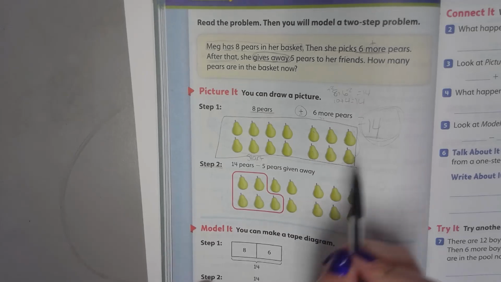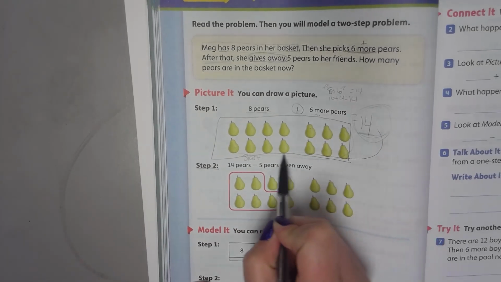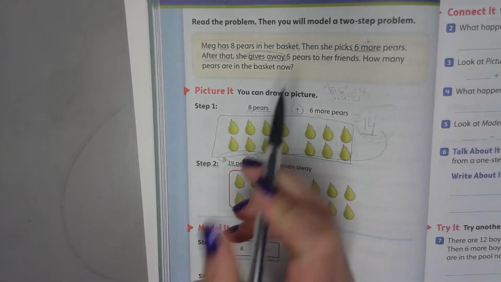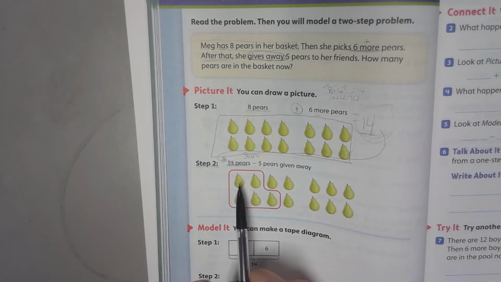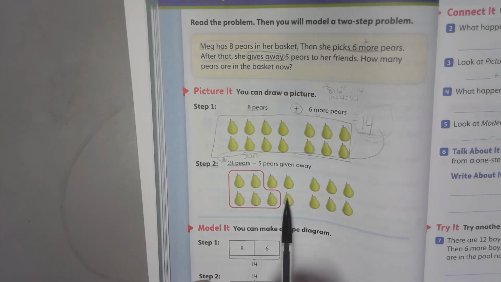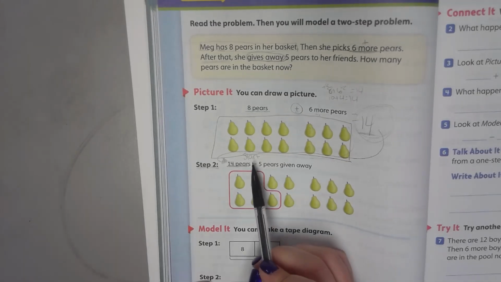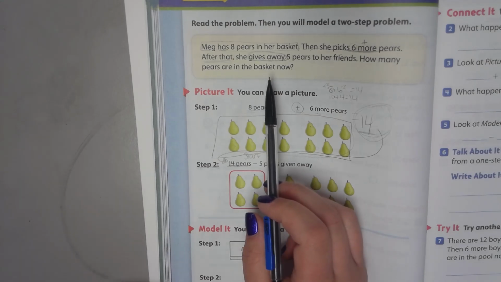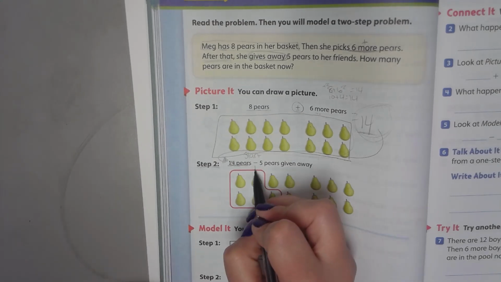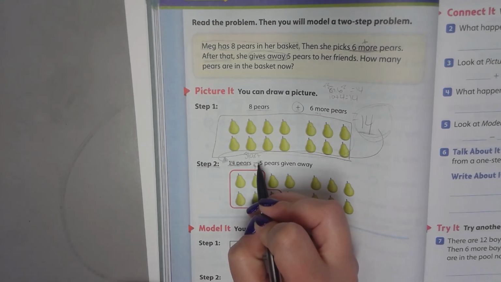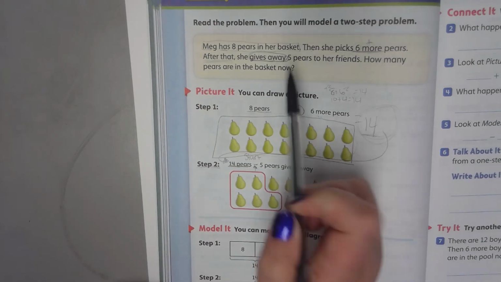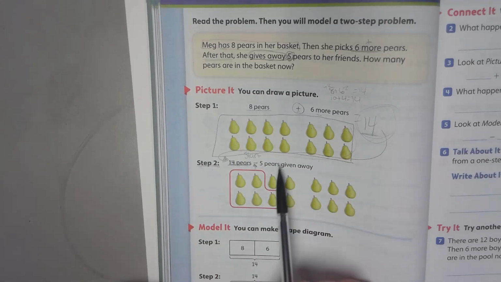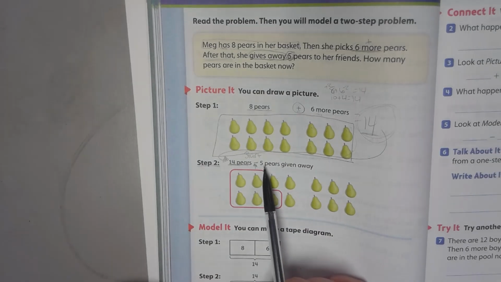So in step 2, they took our answer and they put it as the start, because now we know at the start, after 2 sentences, she has 14 pears. So they drew 14. 1, 2, 3, 4, 5, 6, 7, 8, 9, 10, 11, 12, 13, 14. And we know if we give something away, shoo shoo, we have to subtract. So they said, we're going to subtract. And then how many did she give away? After that, she gives away 5. So we're getting rid of 5 pears.